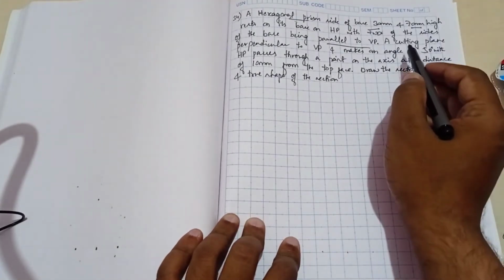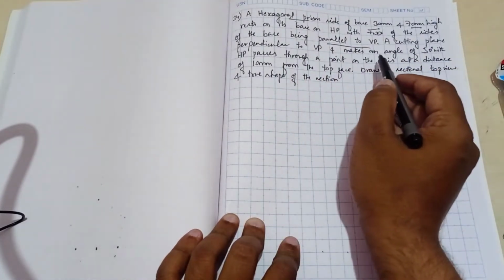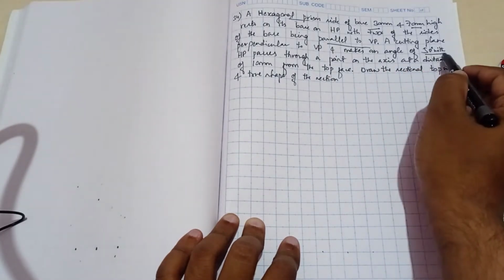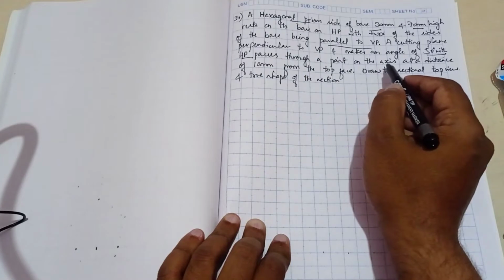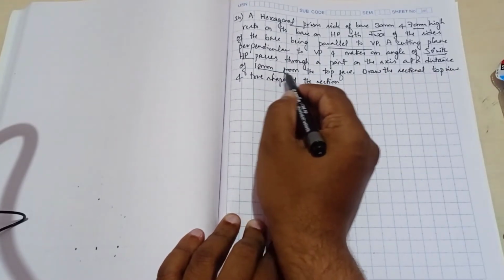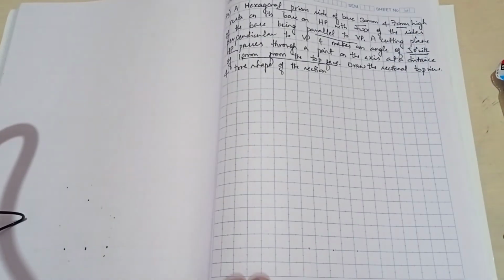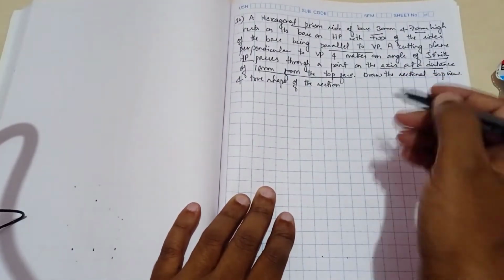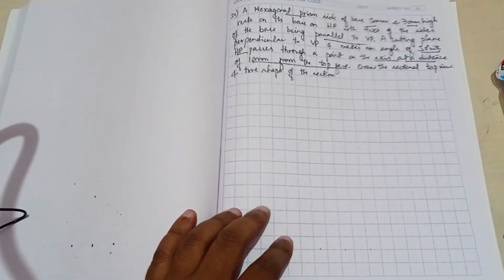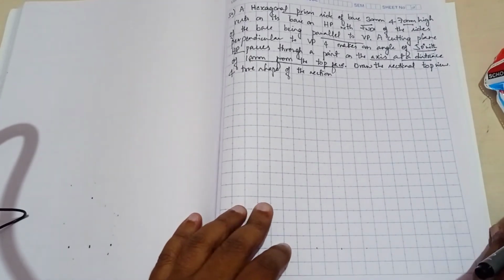Then the cutting plane is perpendicular to VP and makes an angle of 50 degrees with HP, and passes through a point on the axis at a distance of 10 mm from the top face. So 10 mm from the top face we have to consider on the axis. Then we have to cut the prism. First I will draw the top and front view.